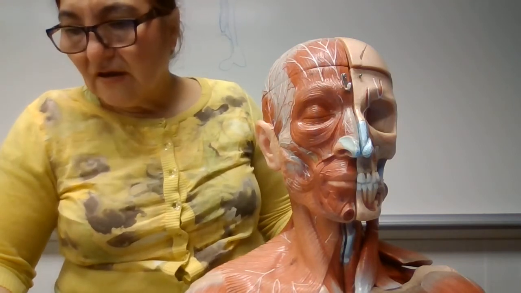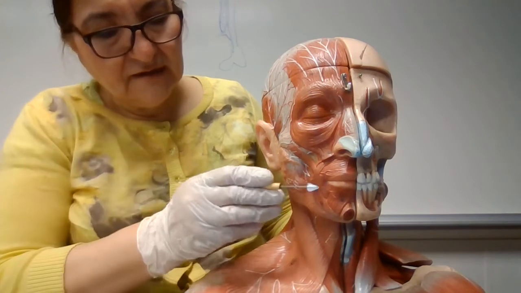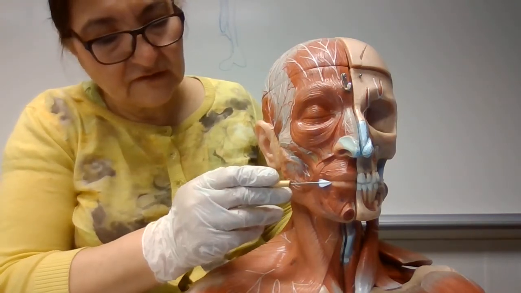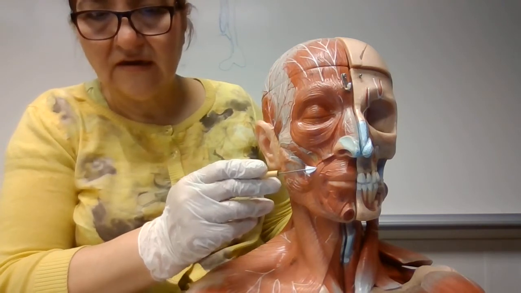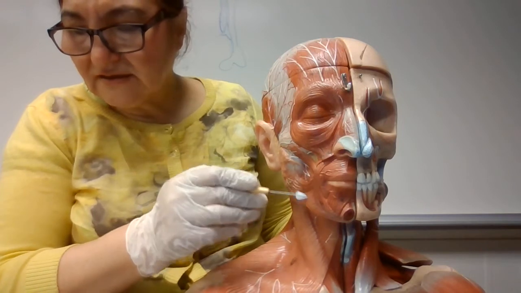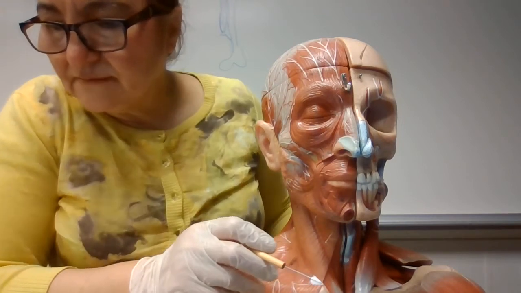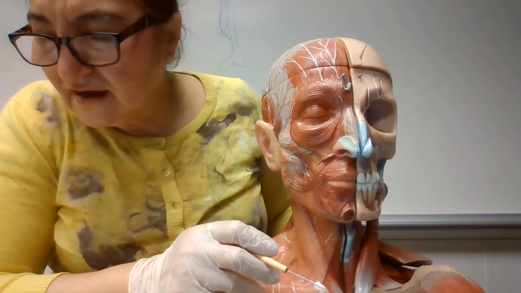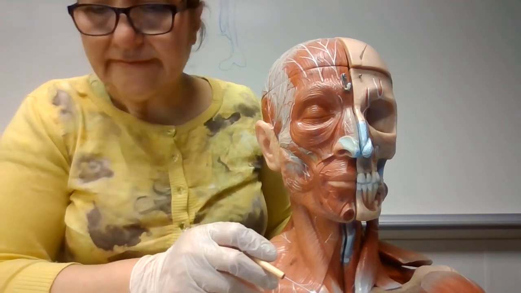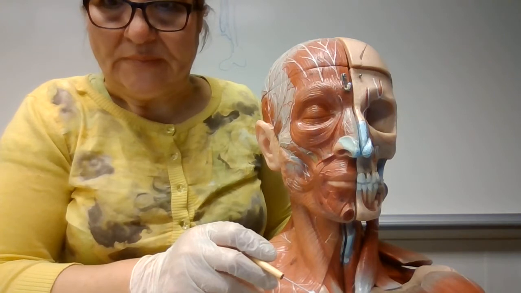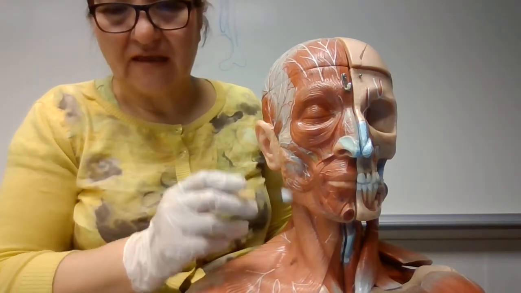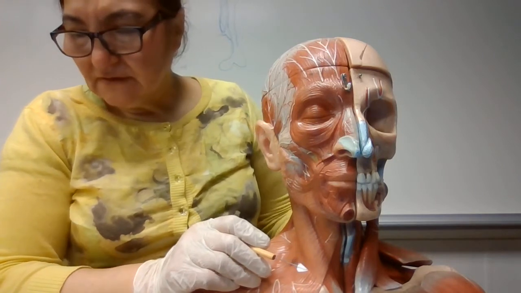The origin is over the parotid gland, we said, and the insertion is the skin of the angle of your mouth, which you see here. That's rosorius. And the action is what? Retract the angle of the mouth, tenses the lip. Yeah, that's painful when you do that.